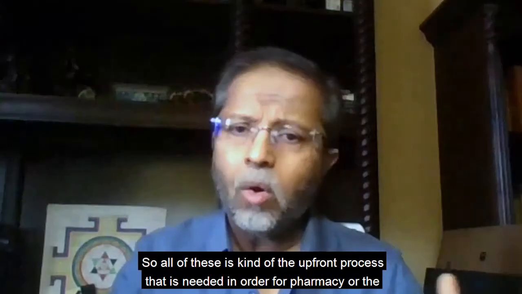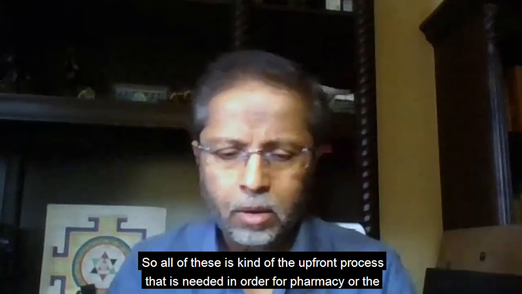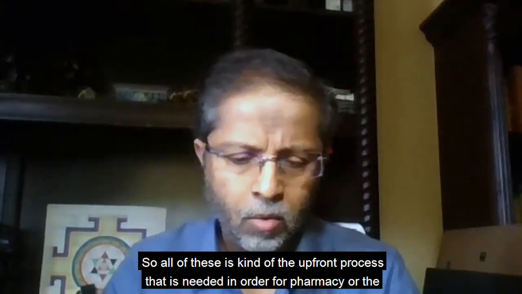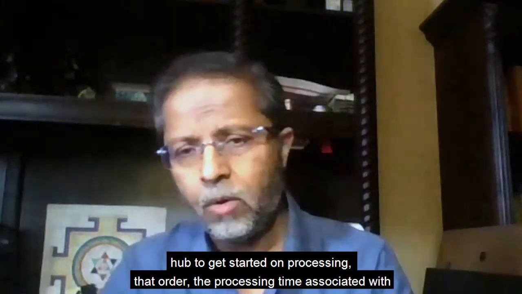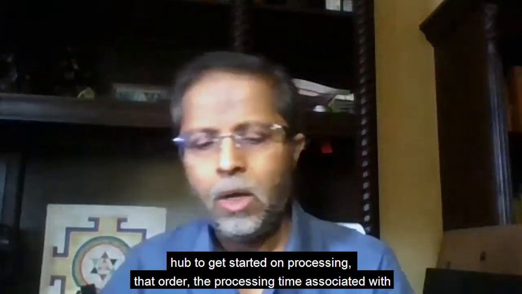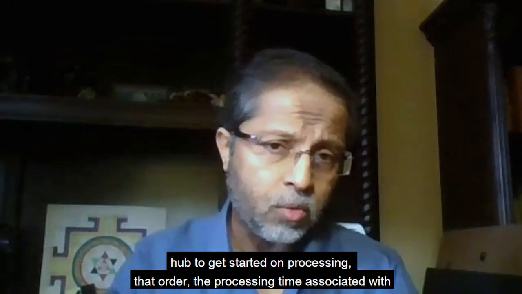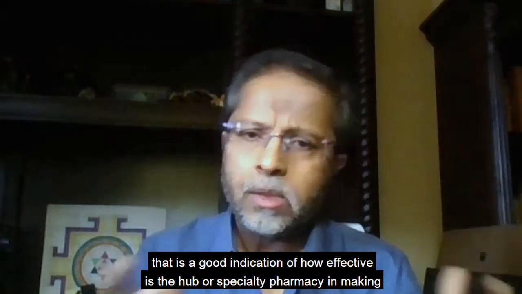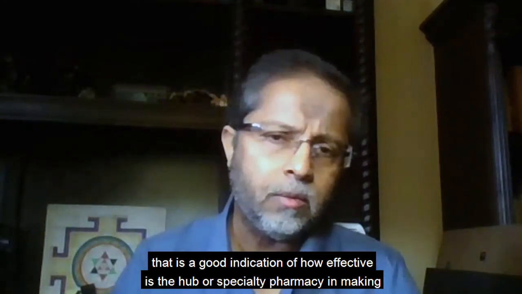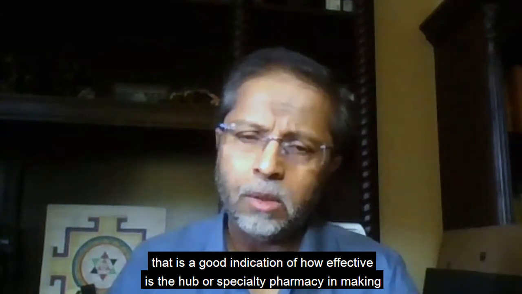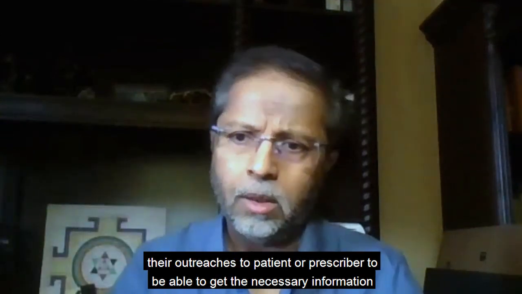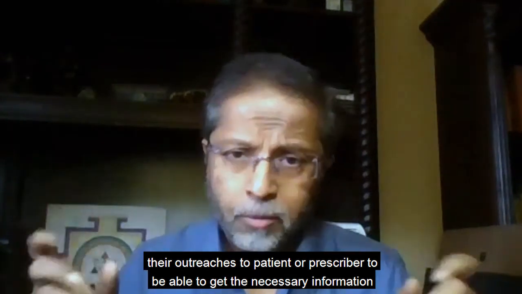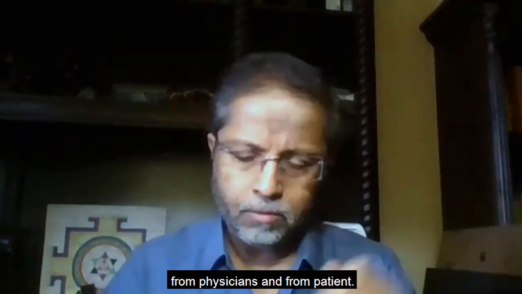of it. So all of these, it's kind of the upfront process that is needed in order for the pharmacy or the hub to get started on processing that order. The processing time associated with that is a good indication of how effective the hub or specialty pharmacy is in making their outreaches to patient or prescriber to be able to get the necessary information from physician and from patient.